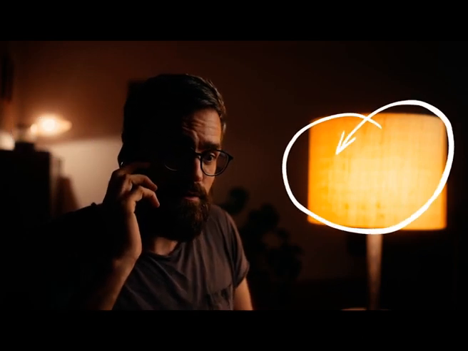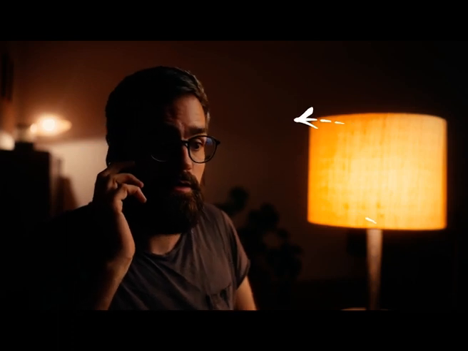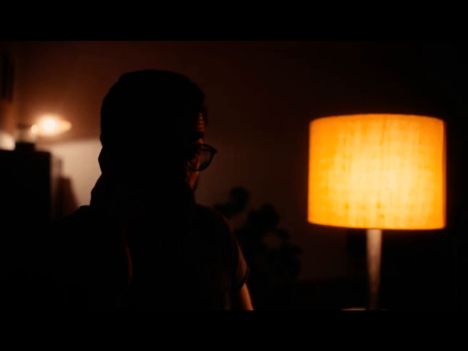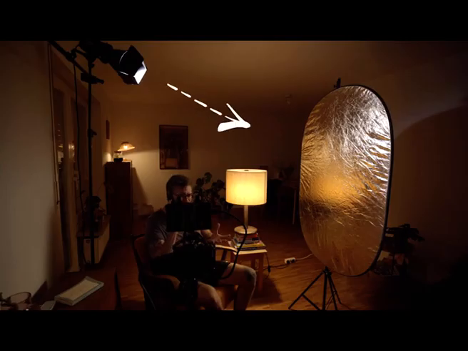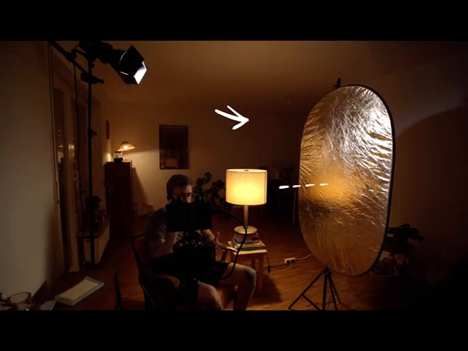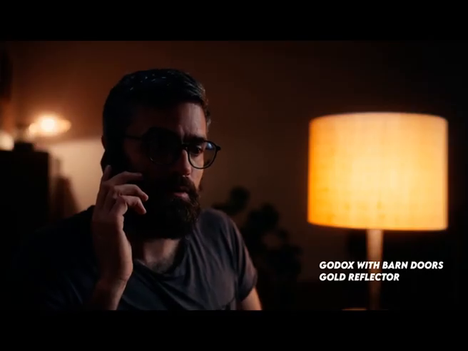So in this shot, the practicals are these two lamps. The purpose of these lights is to motivate the light that is in fact lighting the subject. Because in most cases, as you can see here, the practical light itself is not strong enough to actually light the subject. The first thing I tried was setting up the Godox out of frame behind me and pointing at a gold reflector. This is what that looked like.